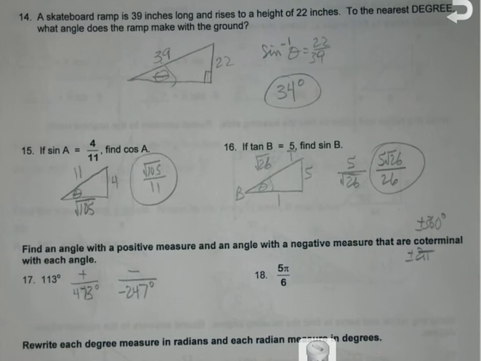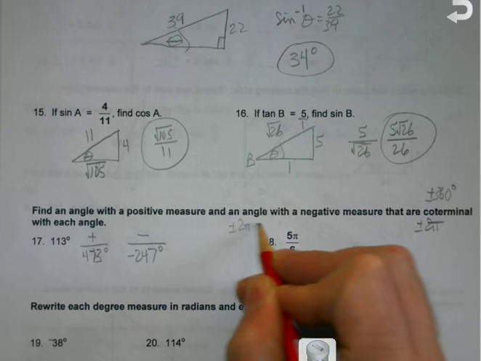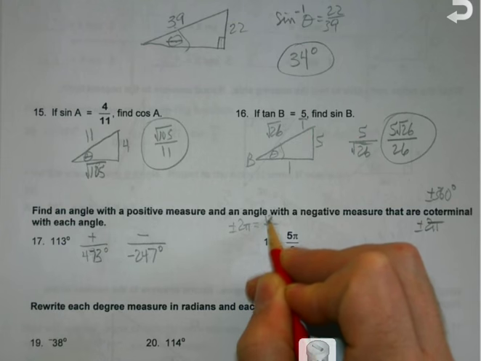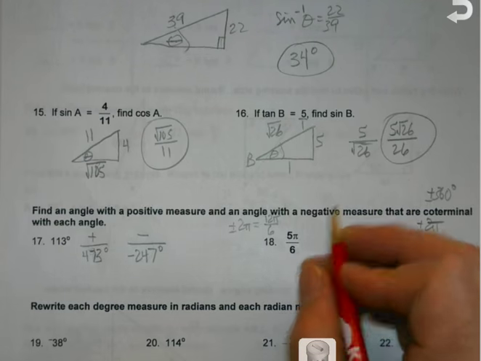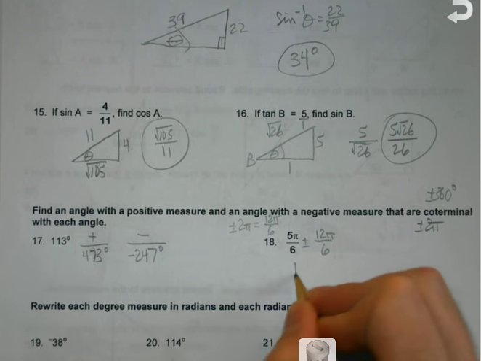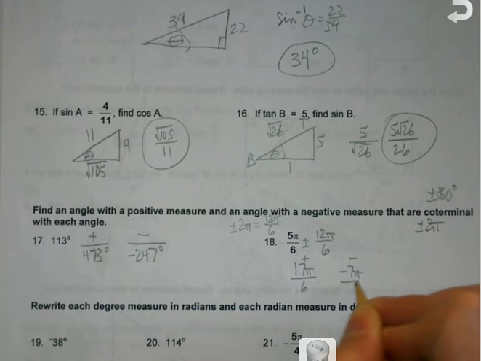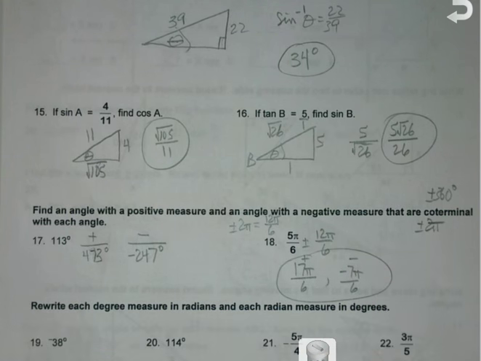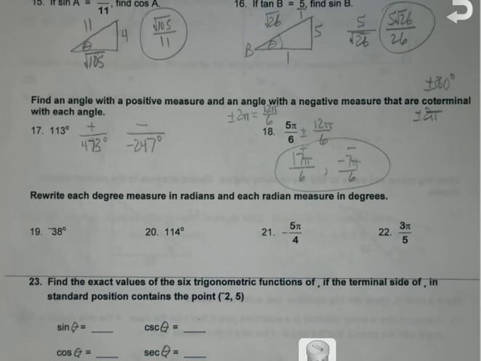Now, be careful. When you get to radians, do not put that in degrees and leave it that way. Bad, bad, bad. So here, that plus or minus 2 pi, again, if I want it in sixths, would be 12 pi over 6, because 12 divided by 6 is 2. So when I plus or minus 12 pi over 6, I end up with 17 pi over 6 for my positive and negative 7 pi over 6 for my negative. And I'm good to go. But again, start in radians, end in radians. No exceptions.